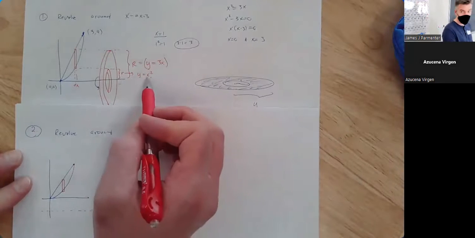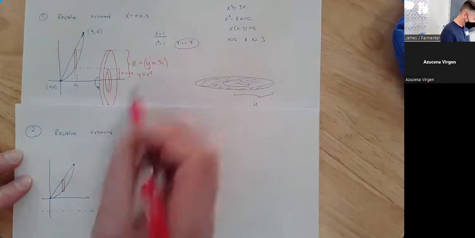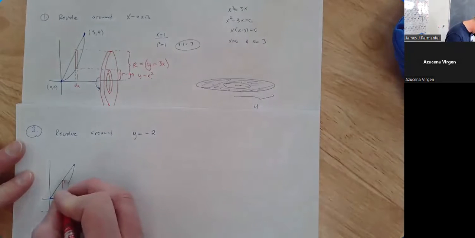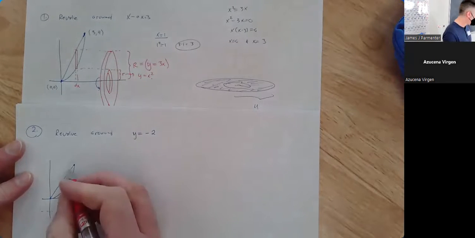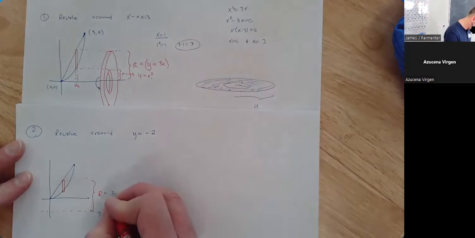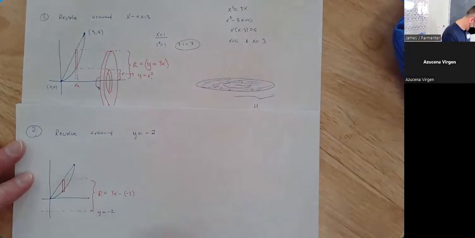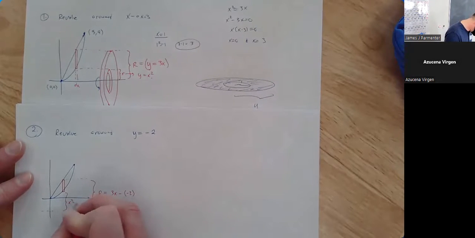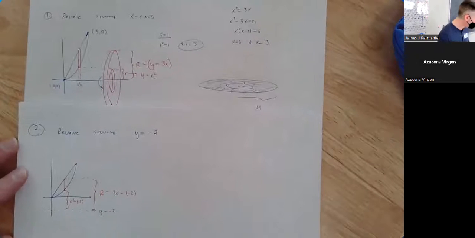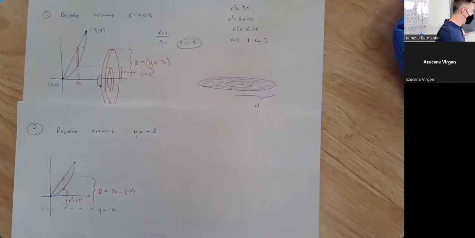And my inner radius was x squared minus 0. Here, my outer radius is going to be my further away function, which is 3x minus -2, and my inner radius is going to be x squared minus -2. And sadly, the -2's won't just cancel each other out.